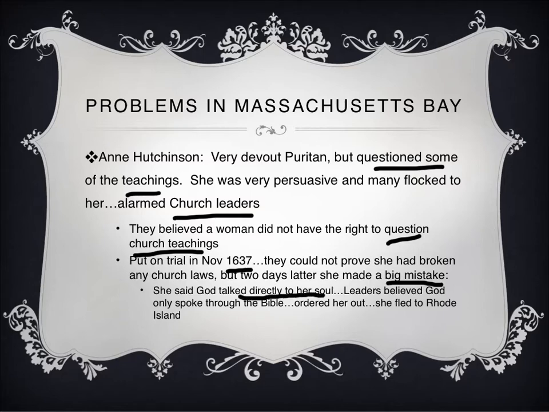Okay? Many people believe that today. They say that they've prayed and God has spoken to them. All right? And that's what she says. Well, the leaders in Massachusetts Bay believe that only God spoke through the Bible. So they boot her out. They kick her out. Now, where can she go? Remember Rhode Island? Religious tolerance, welcomes all. So she fled to Rhode Island. Okay?